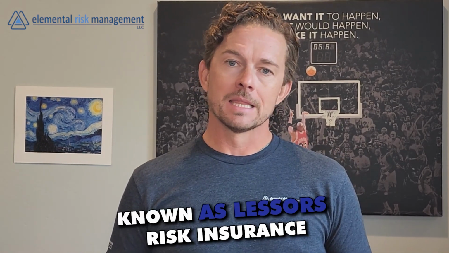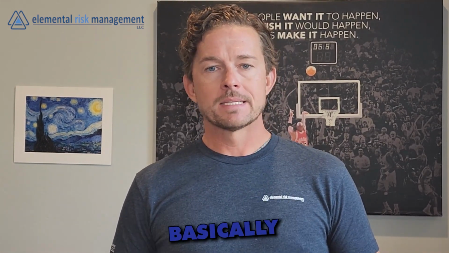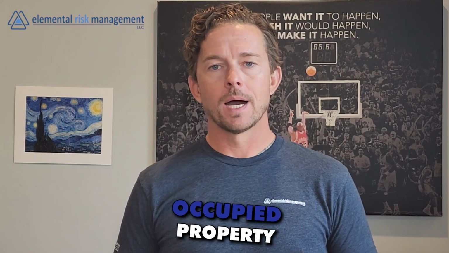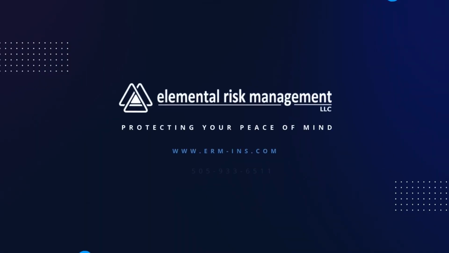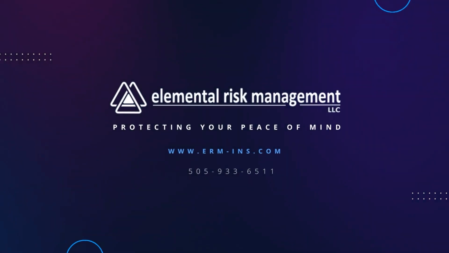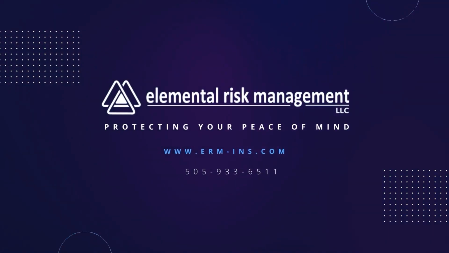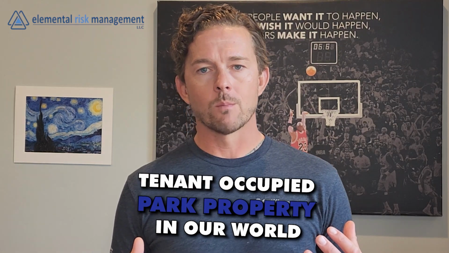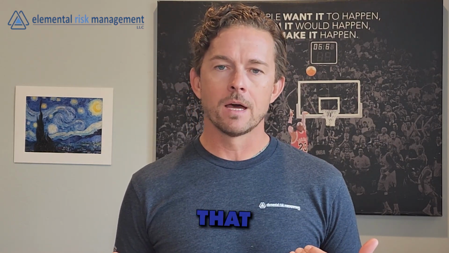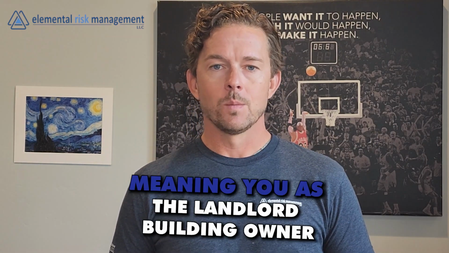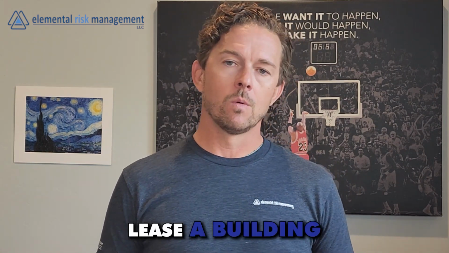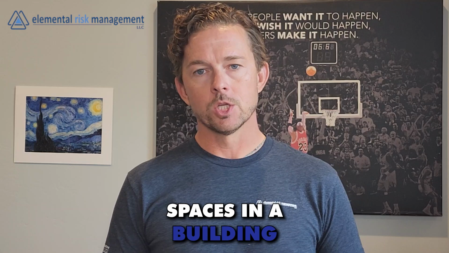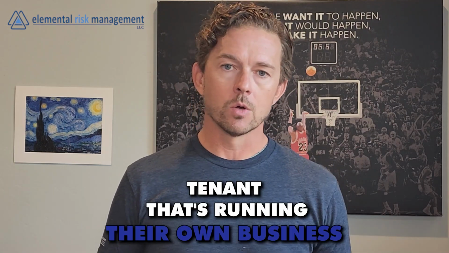Landlord insurance, also known as lessor's risk insurance. Basically, a tenant-occupied property that's typically owned for investment purposes. In our world we call that a lessor's risk policy, meaning you as the landlord, building owner, lease a building or spaces in a building to a tenant that's running their own business.